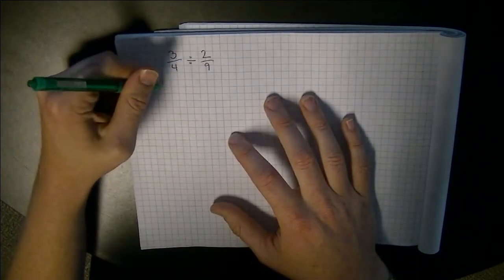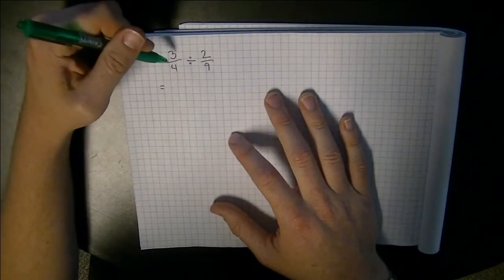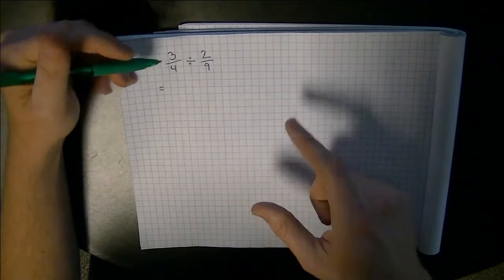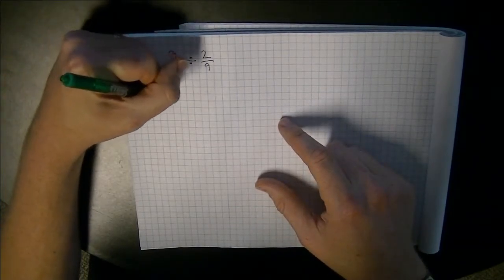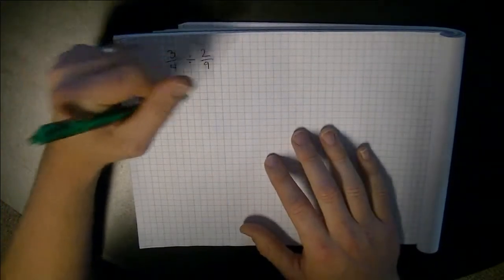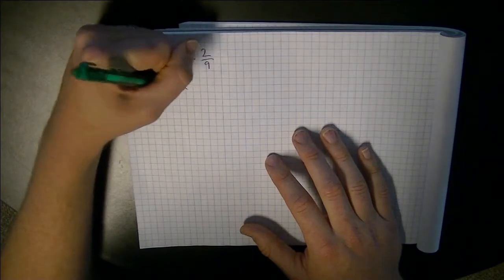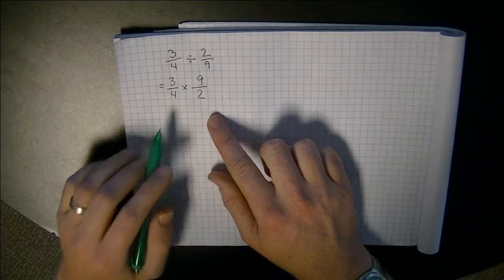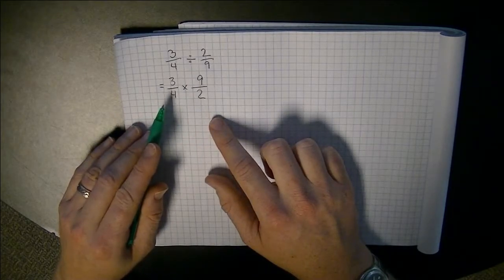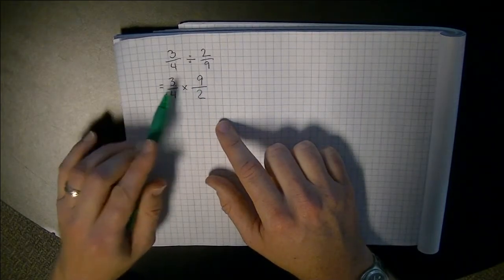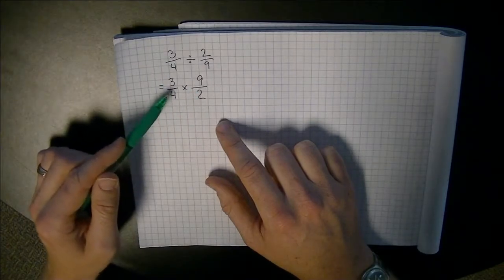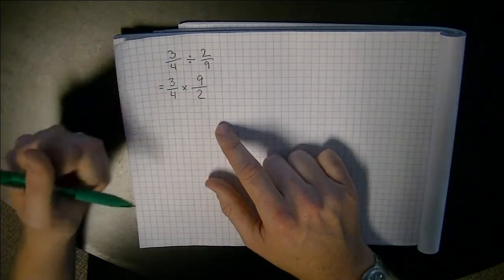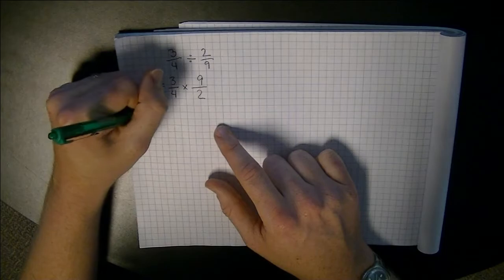So what we need to do instead is first take the reciprocal of the number on the right, the divisor, and you'll see there are no cancellations that can happen, because 2 doesn't go into 3 or 9.